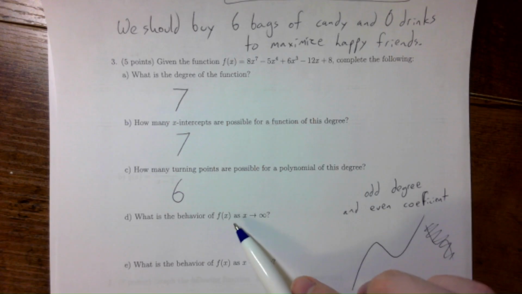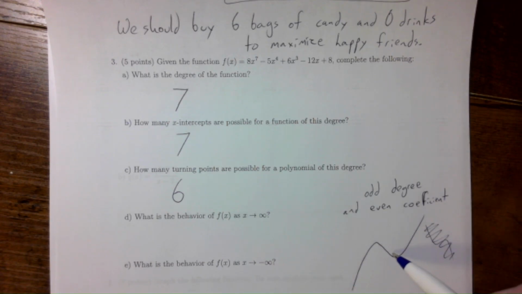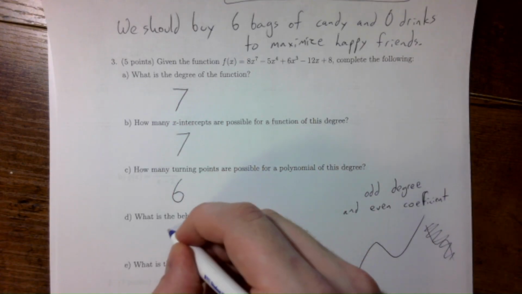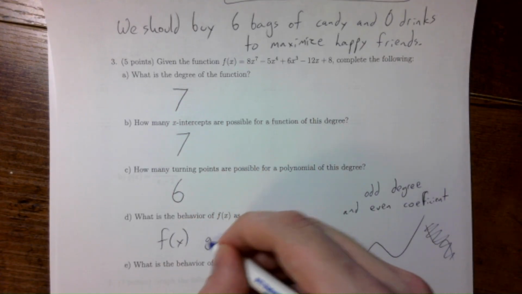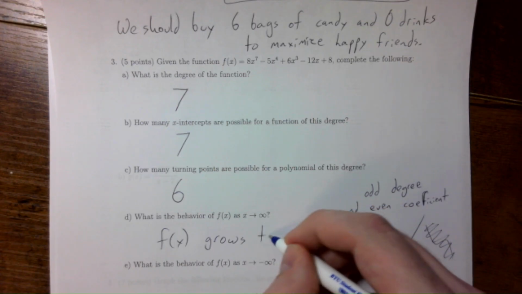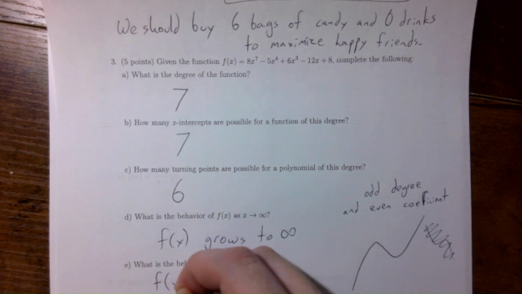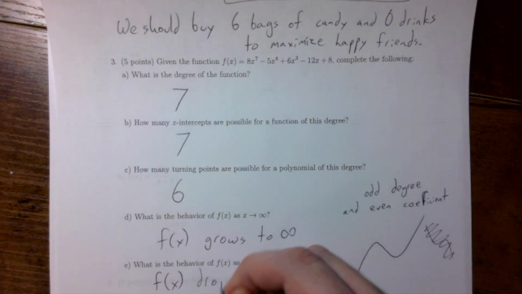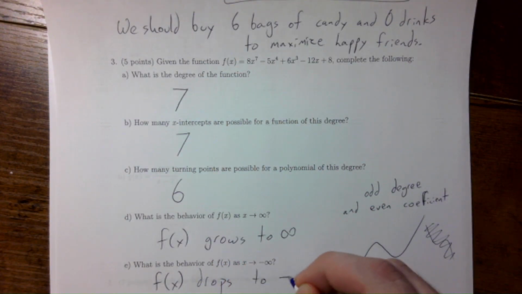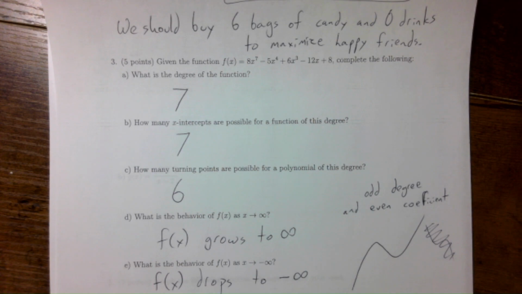So this tells us f of x as x goes to infinity is going this direction. We are shooting off towards infinity. So we say f of x grows to infinity. And in the other direction, as x becomes very negative, f of x itself is also becoming very negative. So here f of x drops to minus infinity. And that completes this problem.